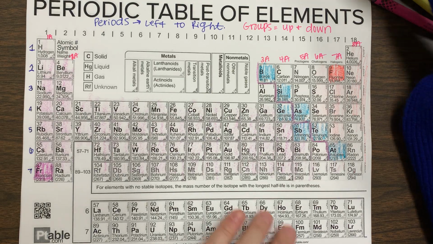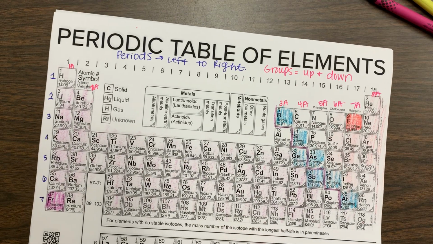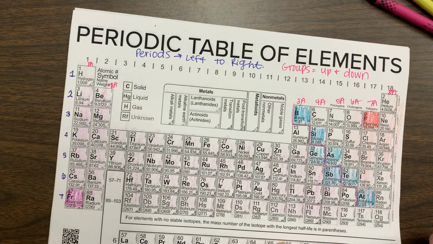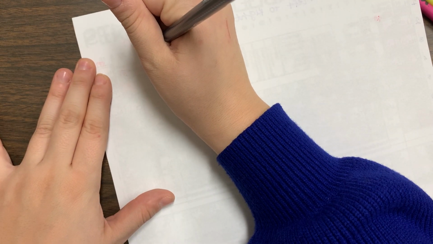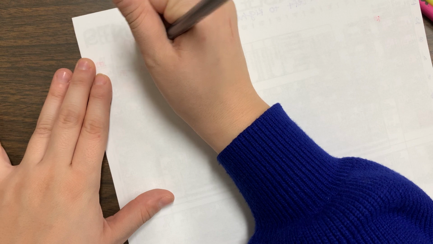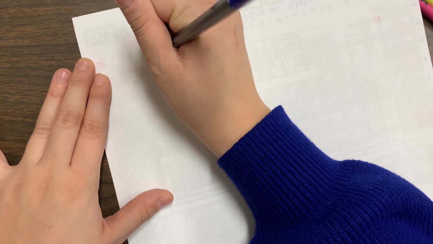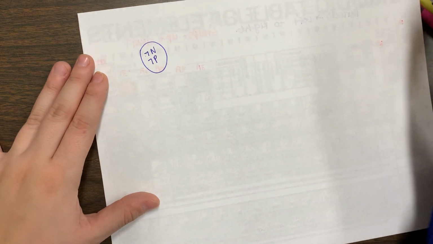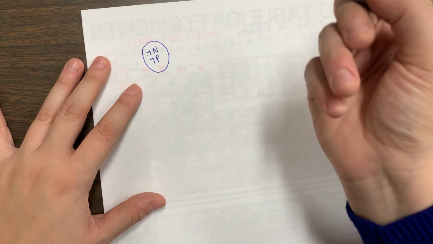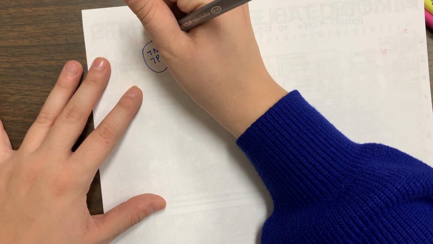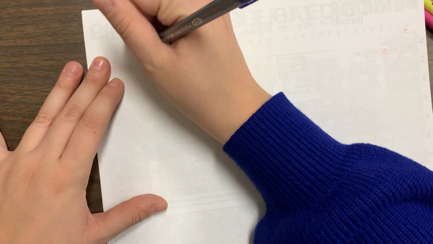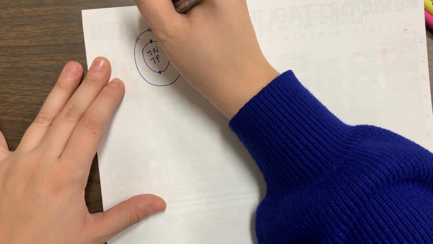Okay, let's talk periodic bond trends. Or I guess this one is more covalent. Let's talk atomic radius, basically. So if we have an atom, it has 7 neutrons, 7 protons. This is the center of our atom. 7 protons, it's going to have 7 electrons. So in that first shell we'll have 2, and then in that next shell we'll have 5.